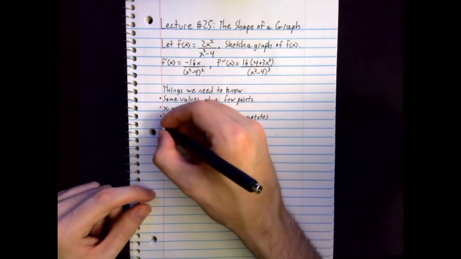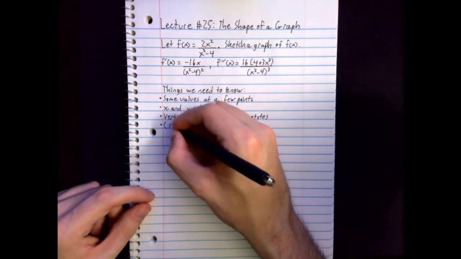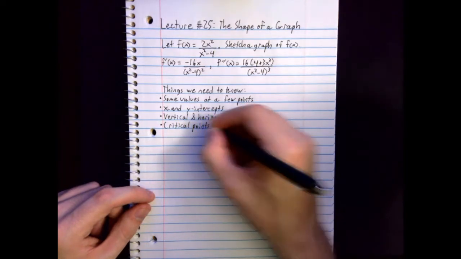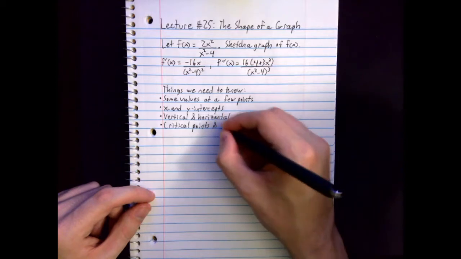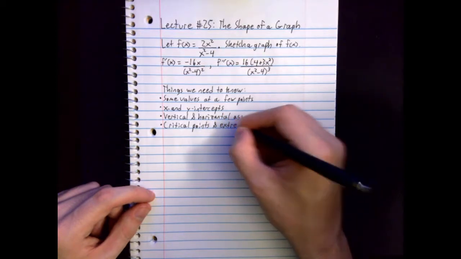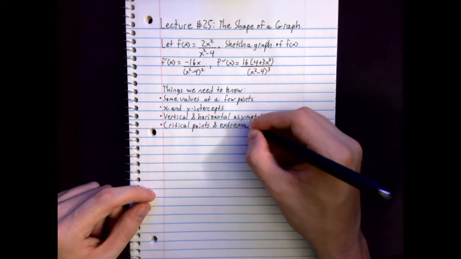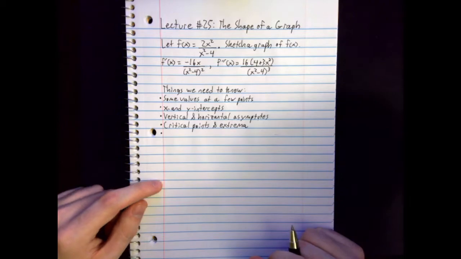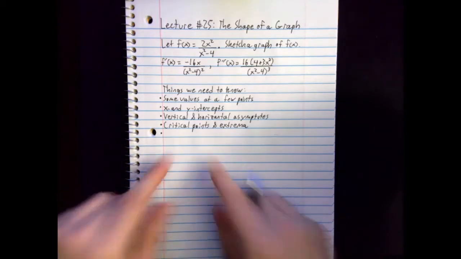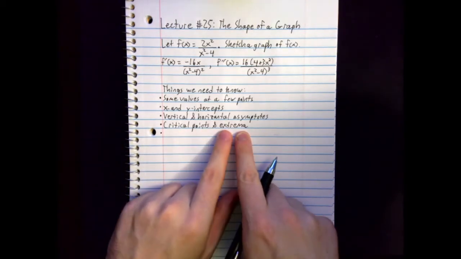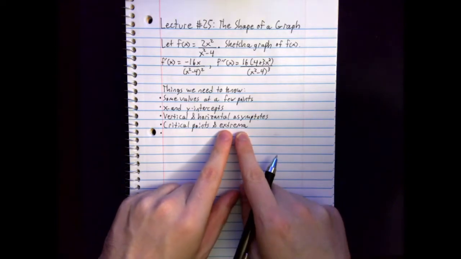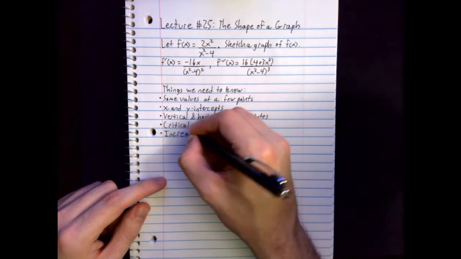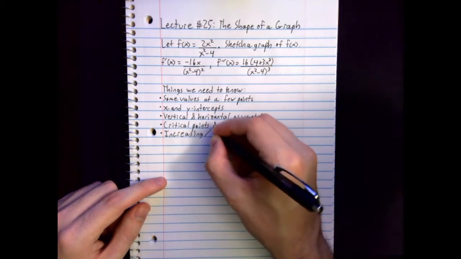The thing that we do need the derivative for is that we'd like to know critical points and extrema, so local maxes and local mins. We would also like to know where the function is increasing or decreasing, and that ties in with knowing whether you have a local max or a local min from the first derivative test.